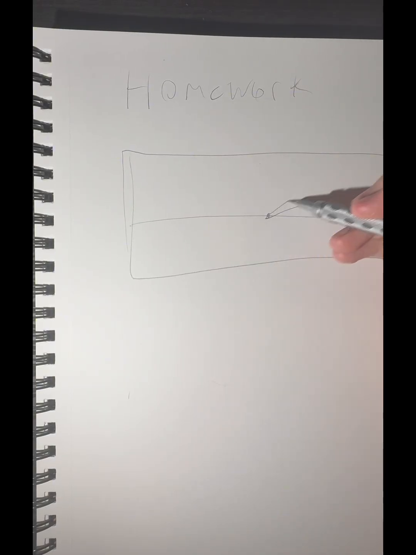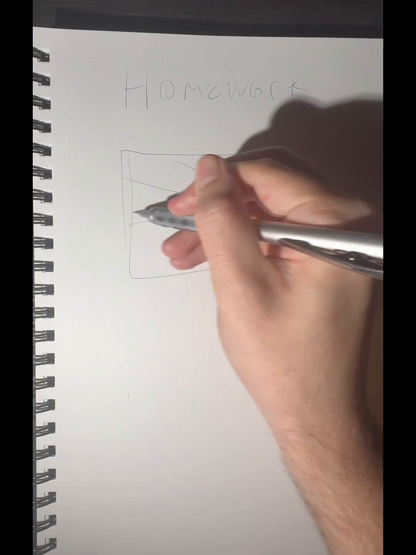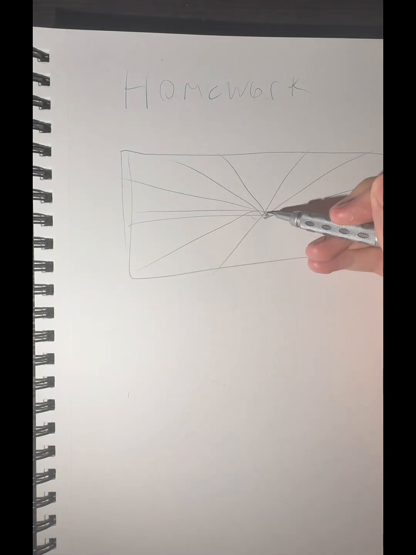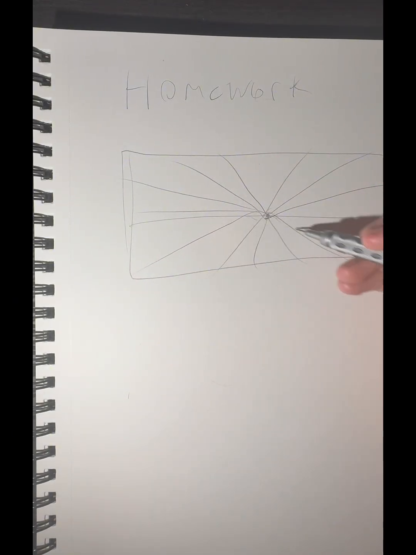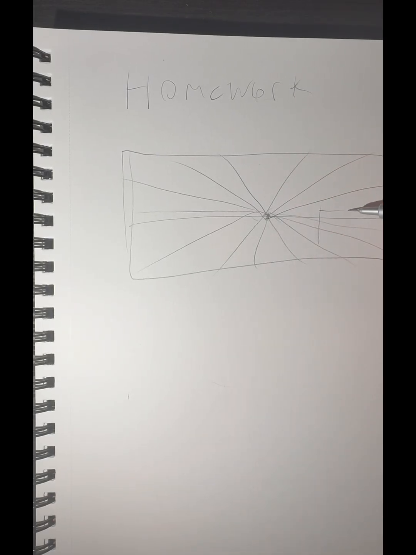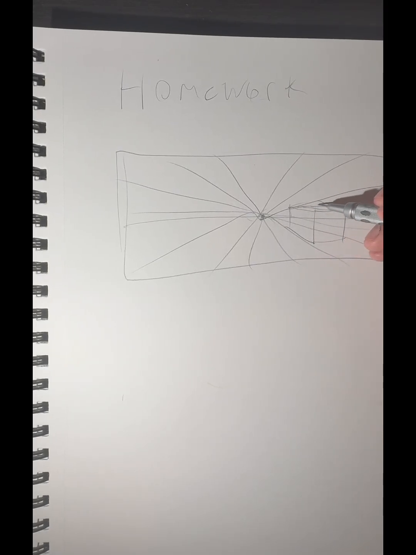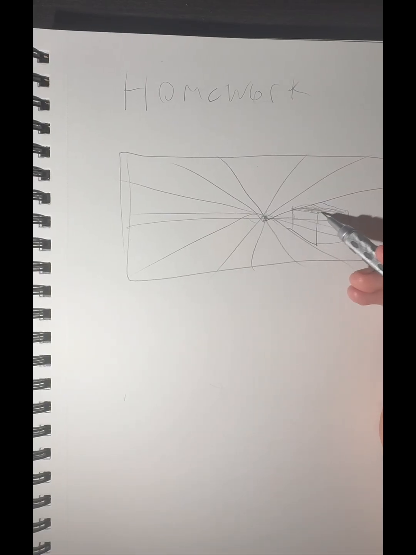I'll just go over it again. So, just keep on doing these over the next week, because you need to practice just getting used to drawing things in perspective.